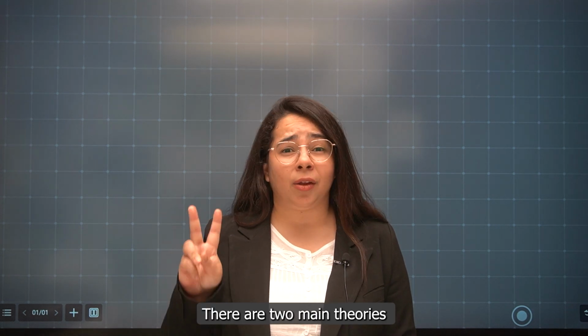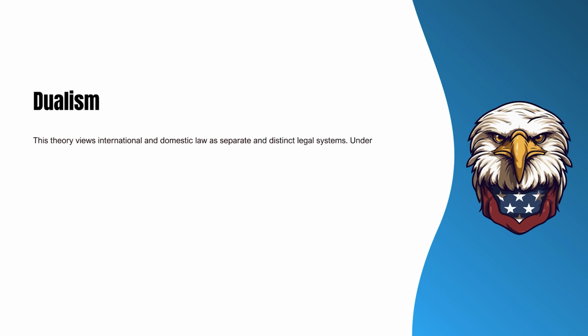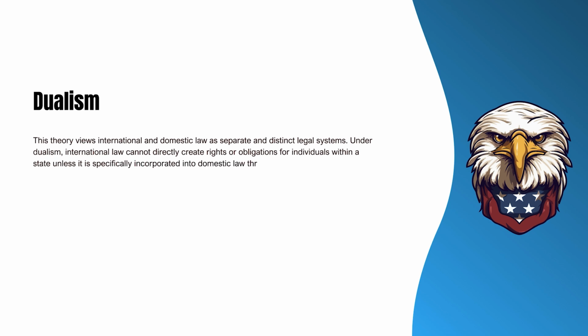There are two main theories regarding the relationship between international and domestic law. Dualism. This theory views international and domestic law as separate and distinct legal systems. Under dualism, international law cannot directly create rights or obligations for individuals within a state unless it is specifically incorporated into domestic law through legislation or other mechanisms. This approach emphasizes state sovereignty and the autonomy of domestic legal orders.